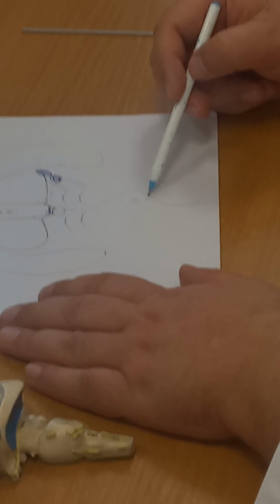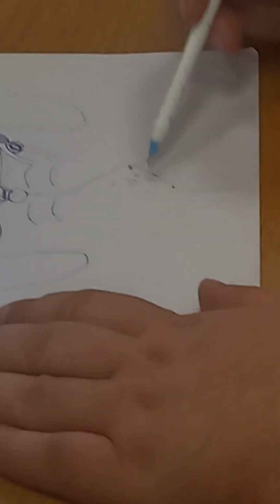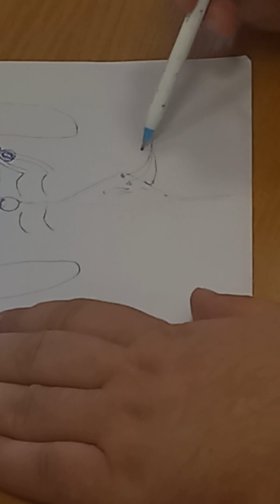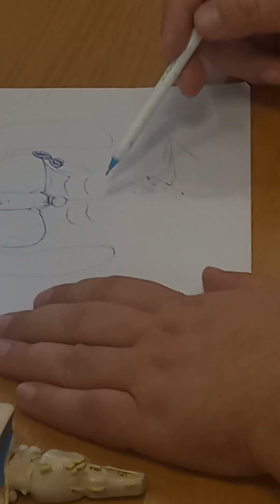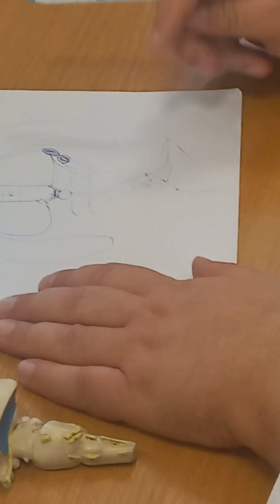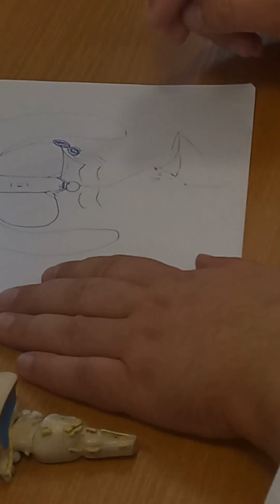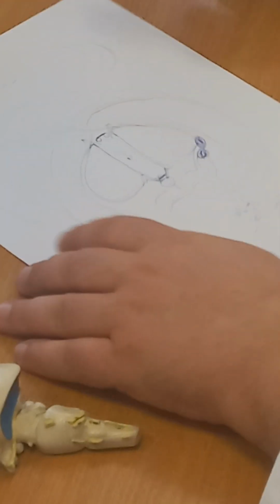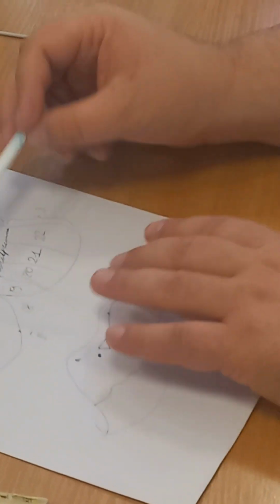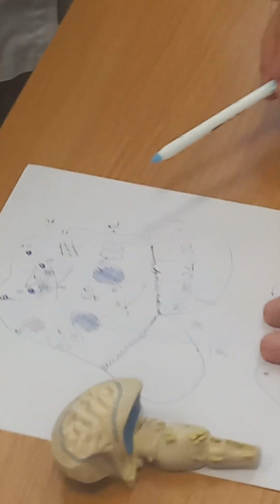Here it is the canalis centralis, and in the roof we have 3 openings where cerebrospinal fluid leaves the ventricle and goes to the subarachnoid space. Yes. What we can see in the preparation. You should draw only this diagram, only the midbrain.